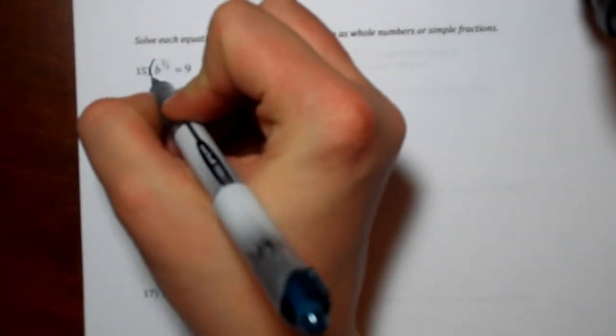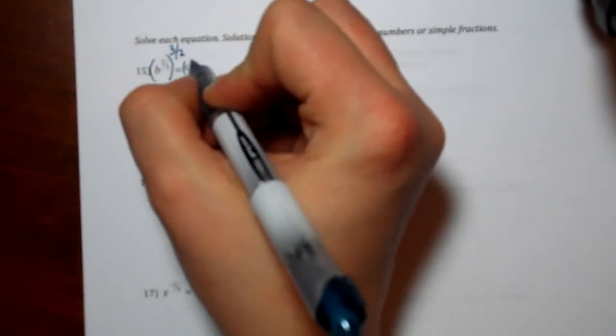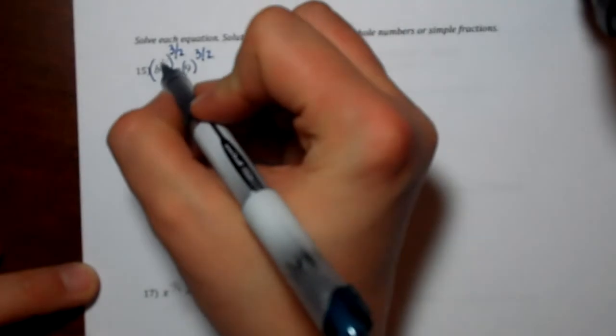So for example, in number 15, we want to somehow undo that exponent of 2/3. The best way we've learned so far to get rid of those is to raise to the power of the reciprocal. So I want to raise to the power of 3/2. And that means I have to raise the 9 to the power of 3/2 as well. Now, this will cancel out.